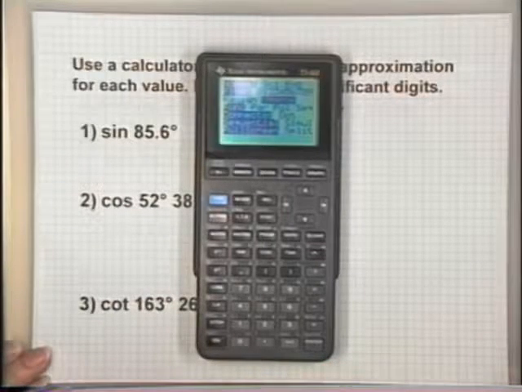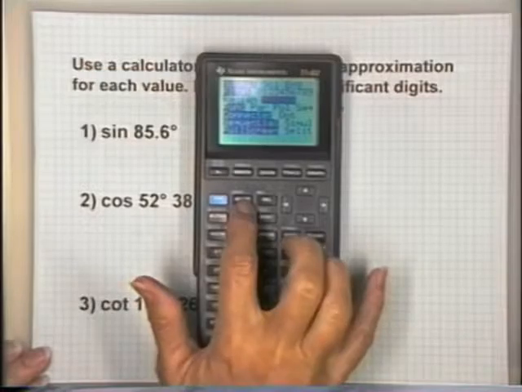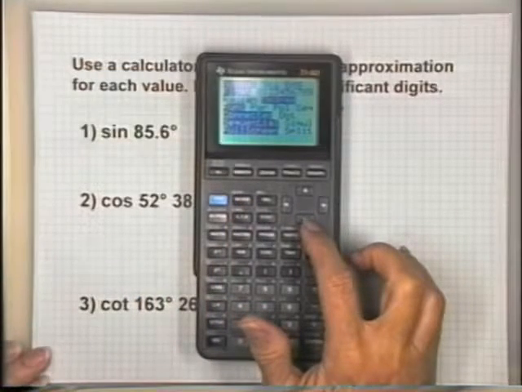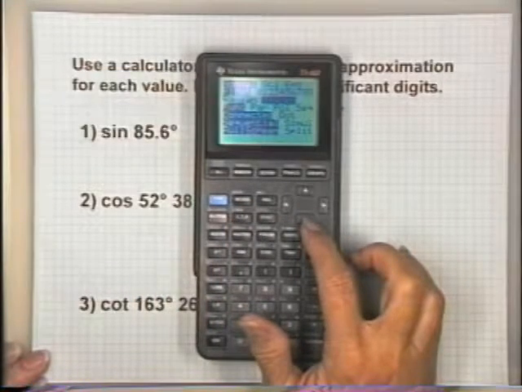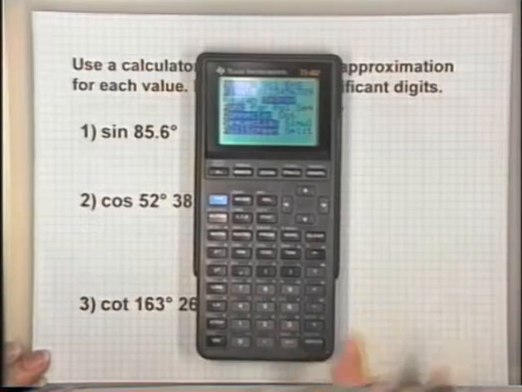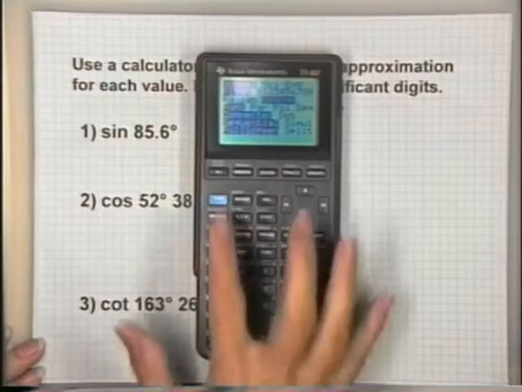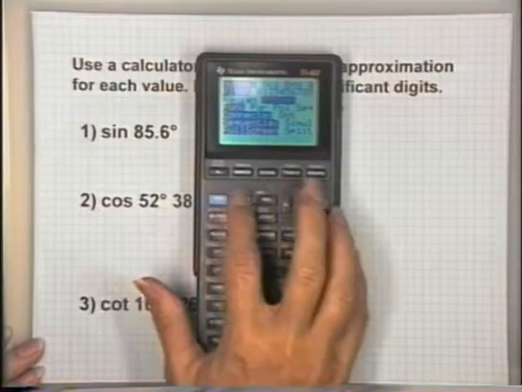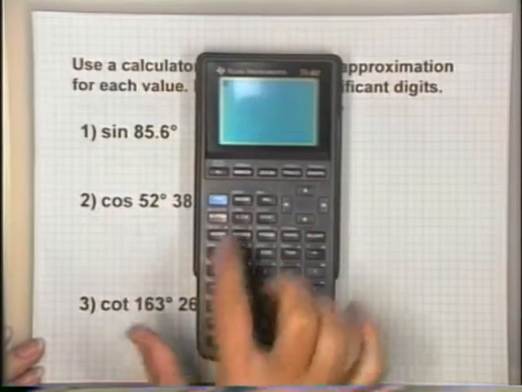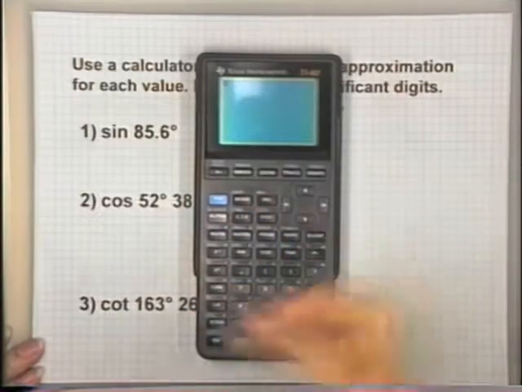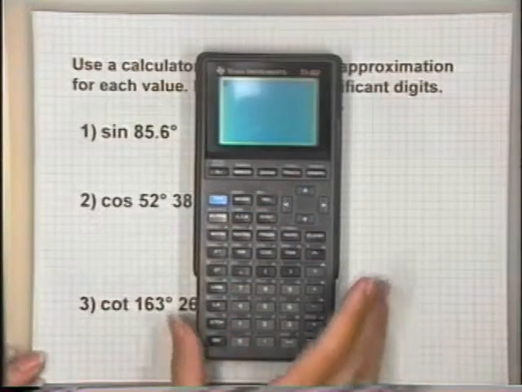So we did that by hitting our mode button, arrowing down to the line that said radian degree, arrowing over to degree, and then hitting enter. To get back, we hit second and hit that mode button again, and that puts us back ready to use the calculator.